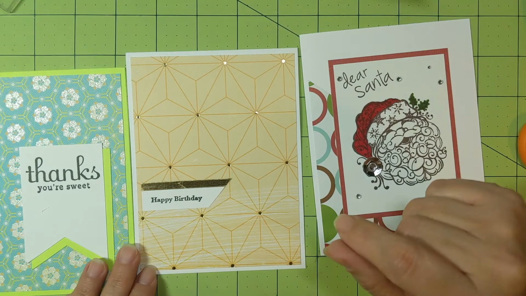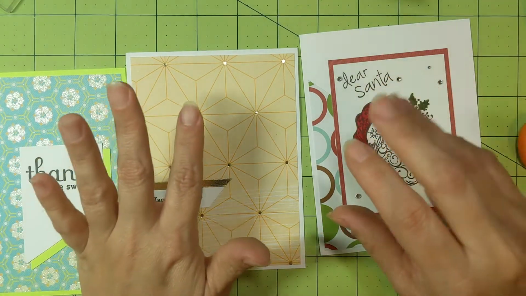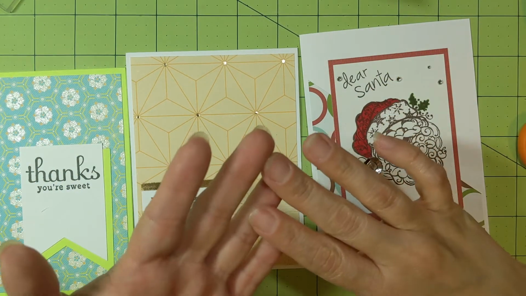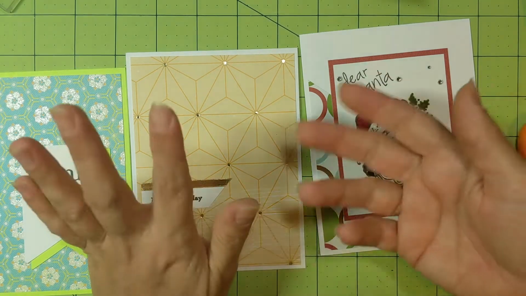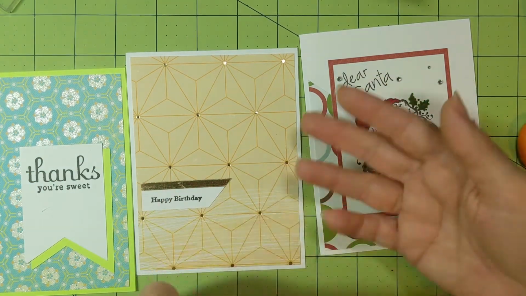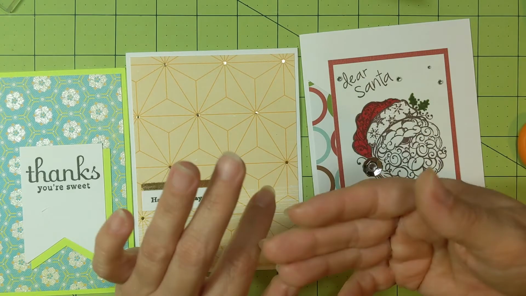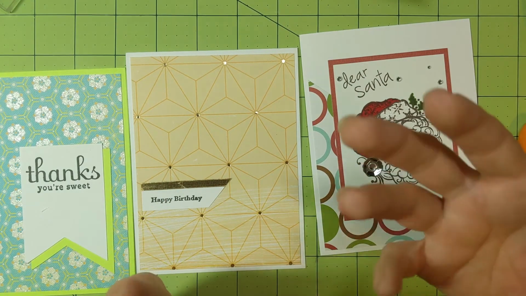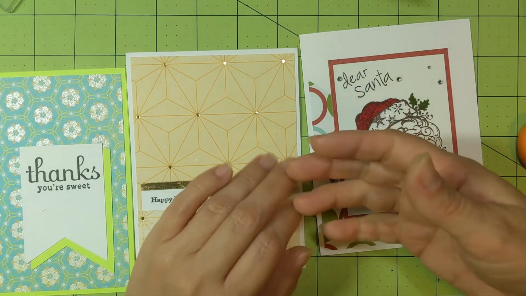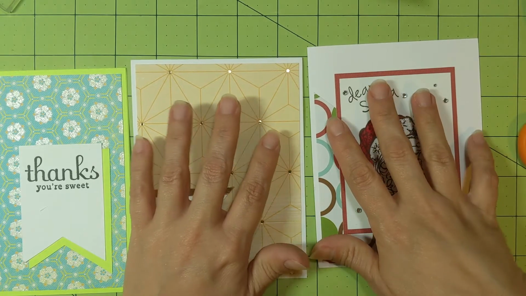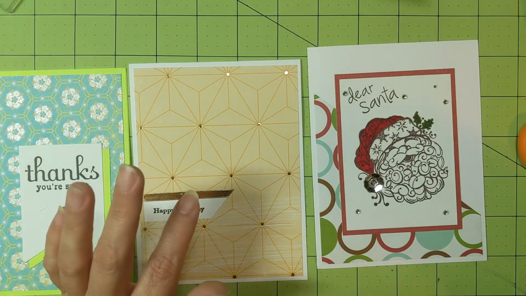Sometimes you'll find kits or sets that come with a stamp and a matching die, and those can be cool, but if you don't have a die cutting machine or a press like I'm talking about, it's not going to be a good value for you. So let me give you an example.